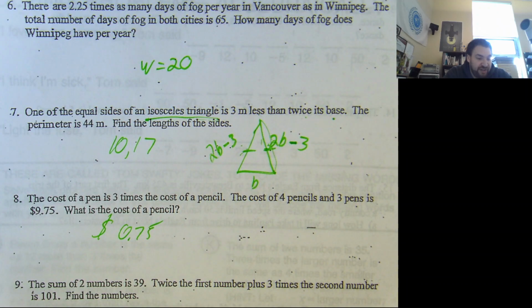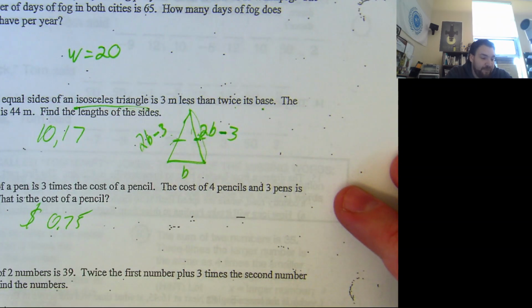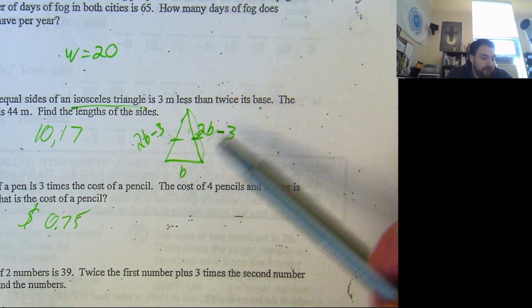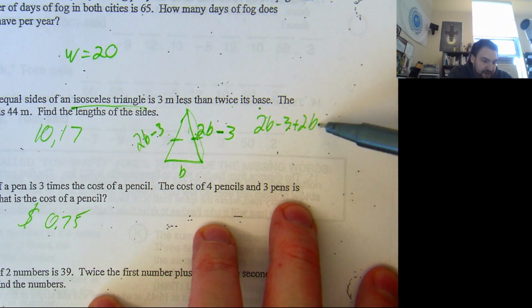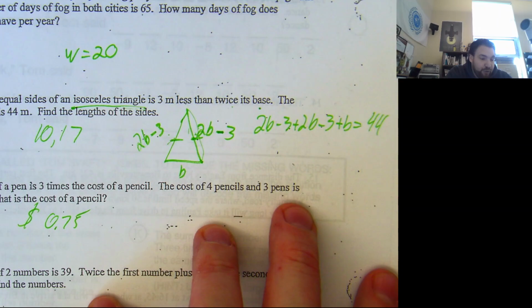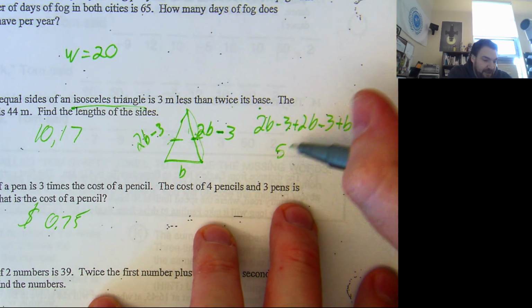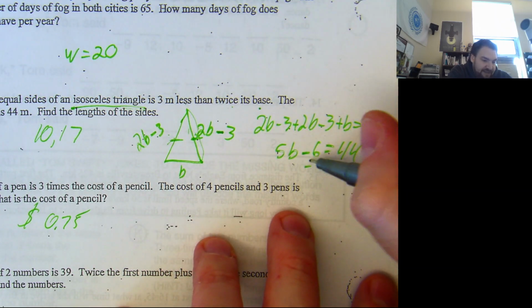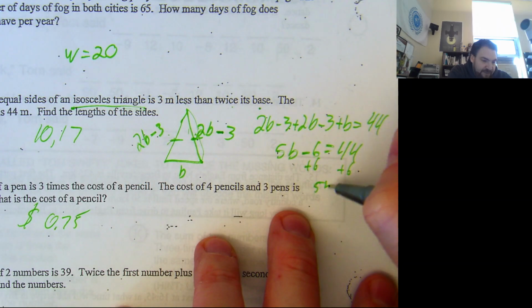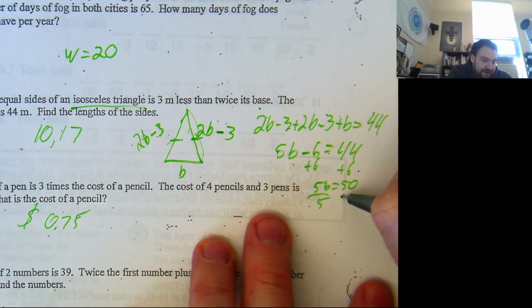And I'm told the perimeter is 44. So if the perimeter is 44, that means the sum of these sides is 44. So 2b minus 3 plus 2b minus 3 plus b equals 44. I want to group our like terms. I have 5b minus 6 equals 44. We're going to add 6 to both sides, so 5b equals 50. Divide by 5, divide by 5, b equals 10.